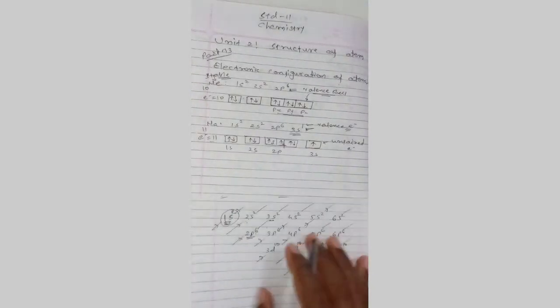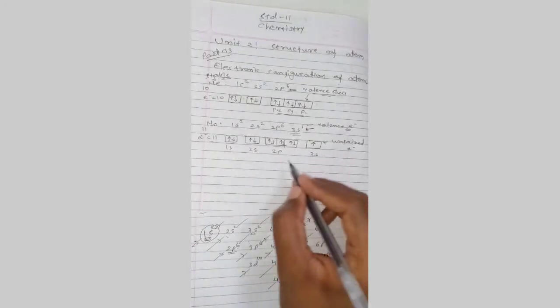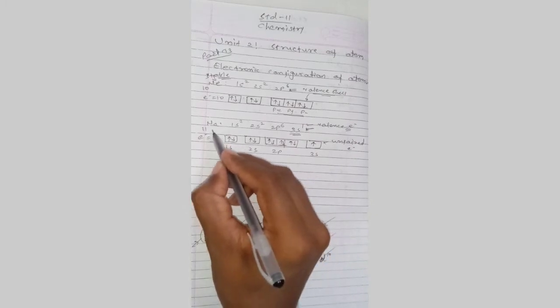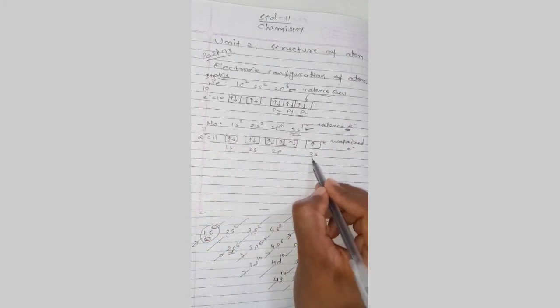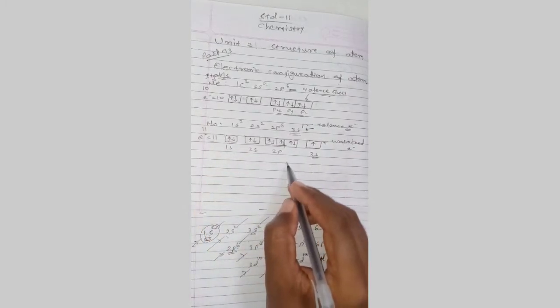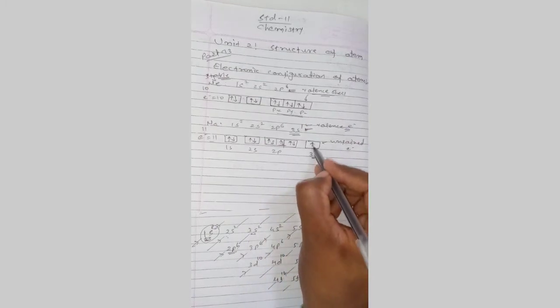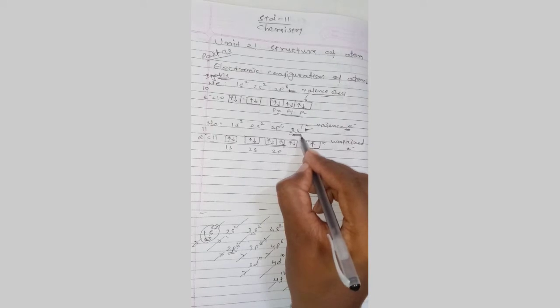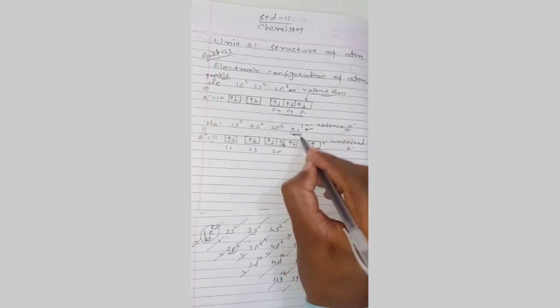Okay, so here to complete its octet, it loses 1 electron, and 1 electron is removed from the valence shell.